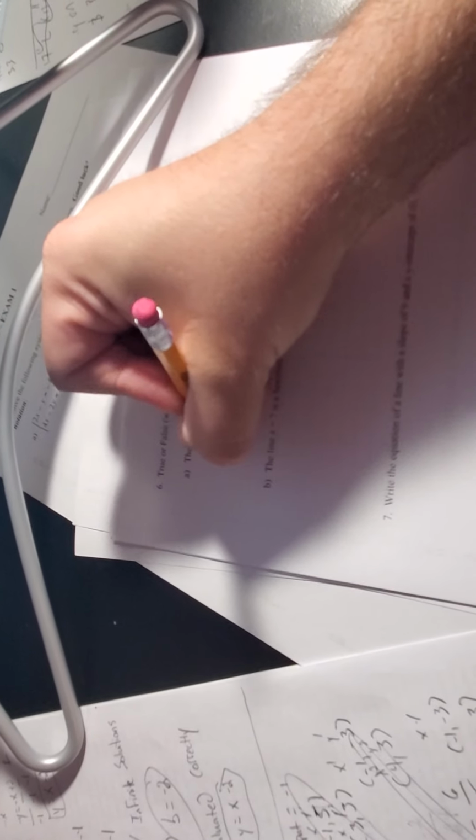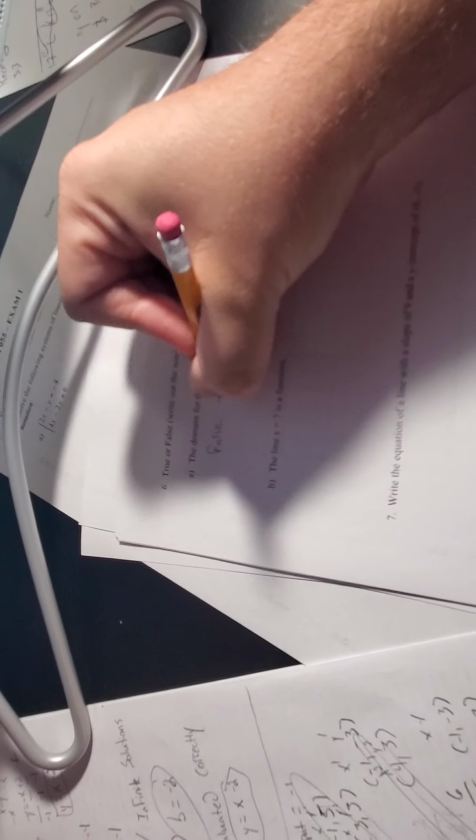Then going back to 6a for what I got wrong here, I had to go back and reread a lot of stuff. I just got that wrong. There's not much. I just read it wrong, and I forgot the rule. And this is false because the denominator is 1.